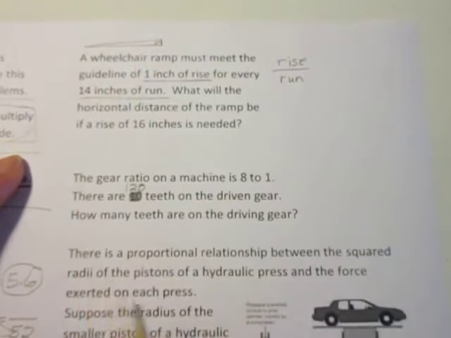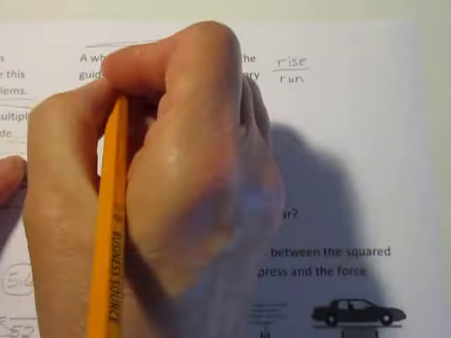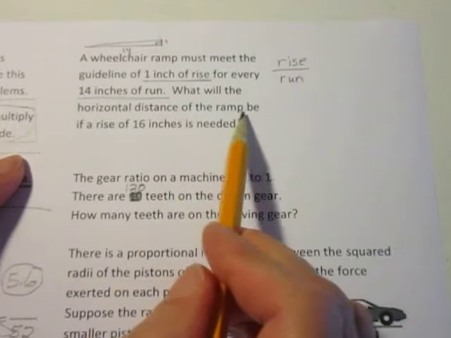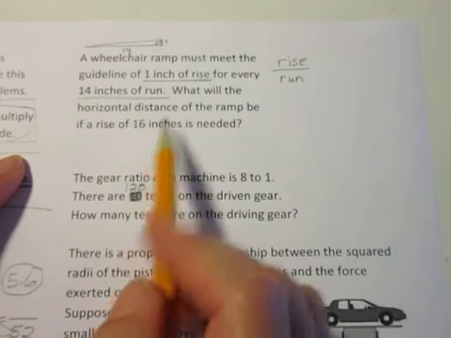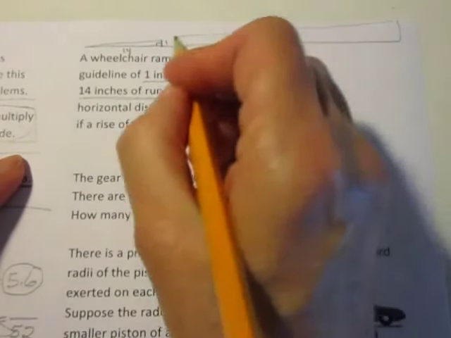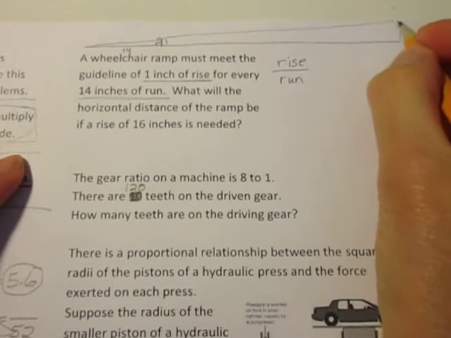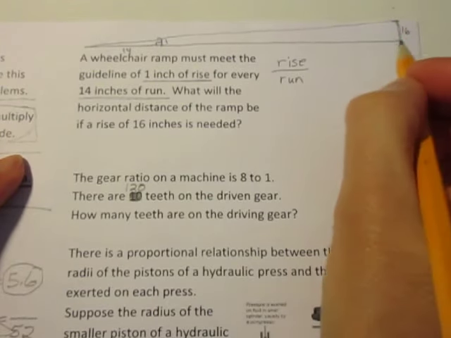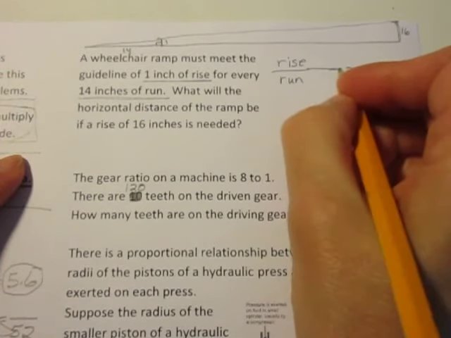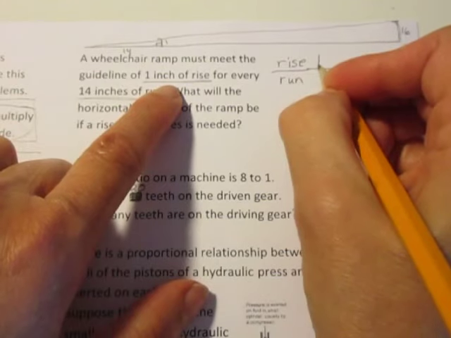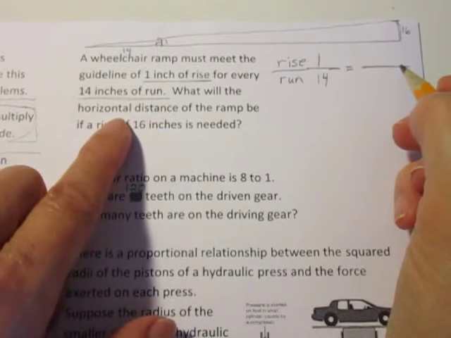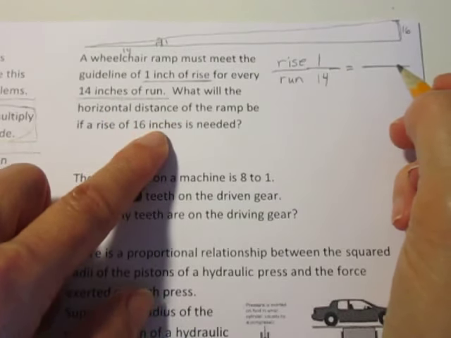So this is going to make a really sliver-looking thing here, but I've got 14 inches here and 1 inch here. And I want to know what will be the horizontal distance if the ramp is to have a rise of 16 inches. So this is going to make a really long thing here, and this obviously can't be to scale, but I have to have a rise of 16 inches, and I want to know what this total distance is. So setting this up, the rise that I'm given is 1 inch of rise for 14 inches of run. And I want to know what will be the horizontal distance of the ramp if it needs to have 16 inches of rise.